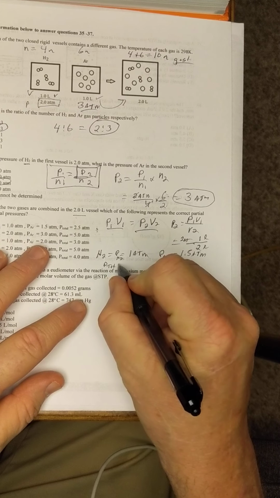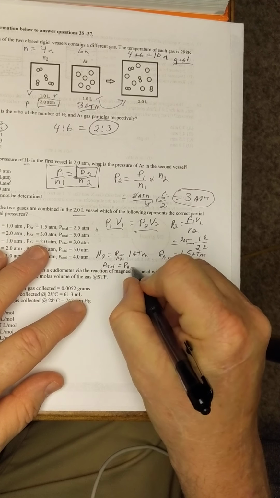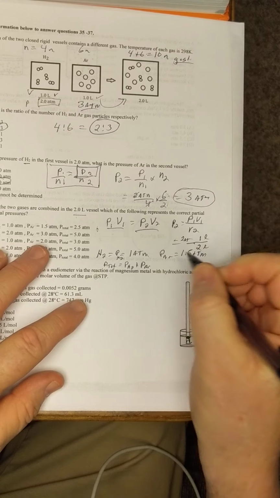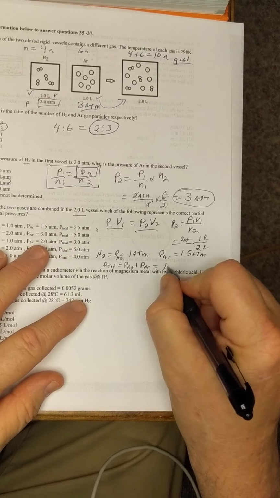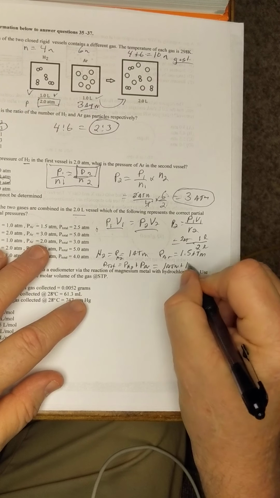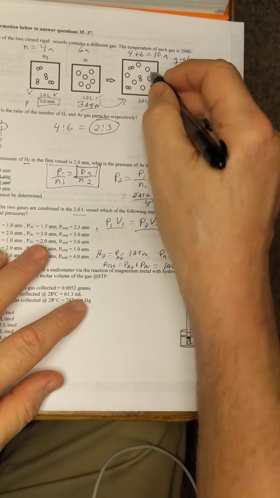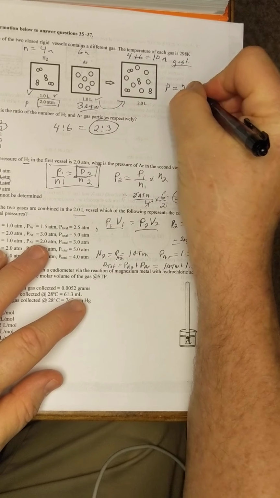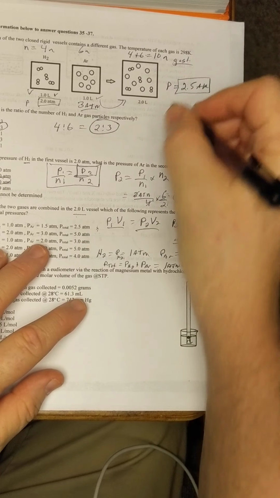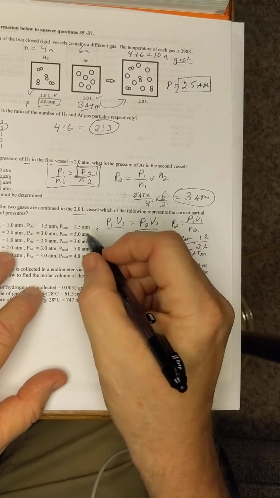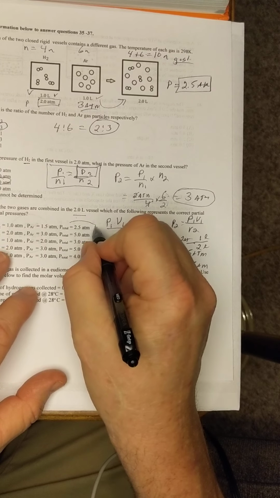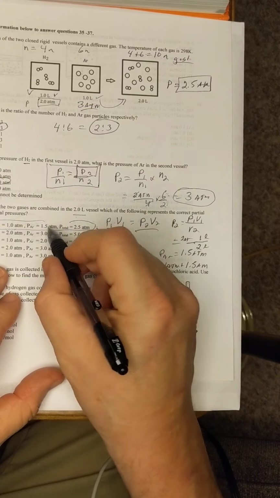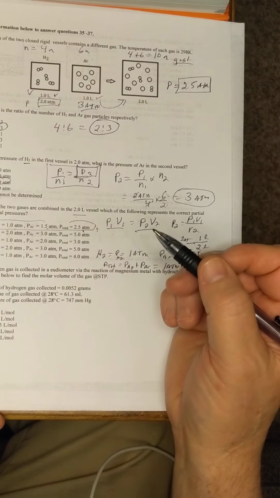Pressure total equals pressure of the hydrogen plus the pressure of the argon. So you add 1 atm plus 1.5 atm, and your pressure total is going to be 2.5 atm. And now my answer that best fits is going to be A, 1 to 1.5 to 2.5.